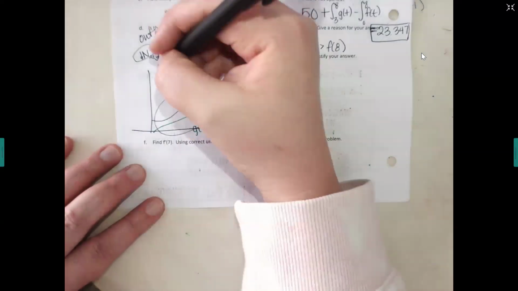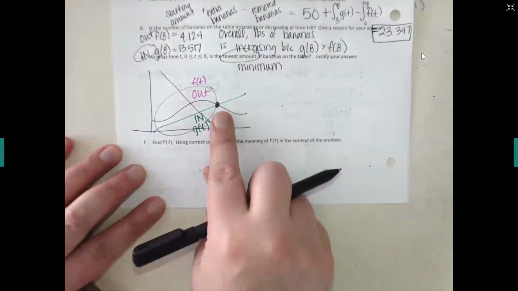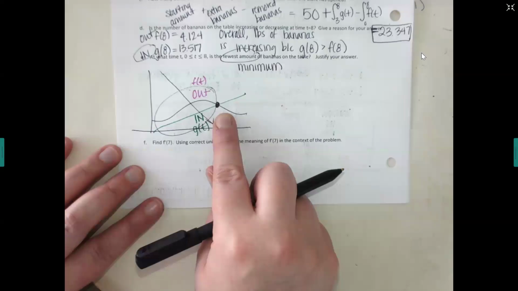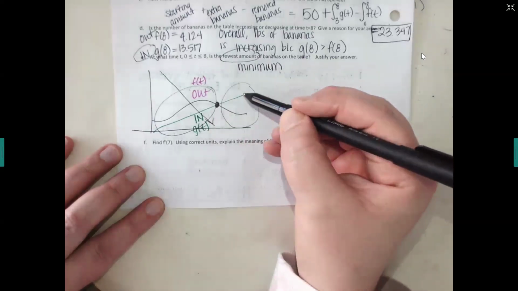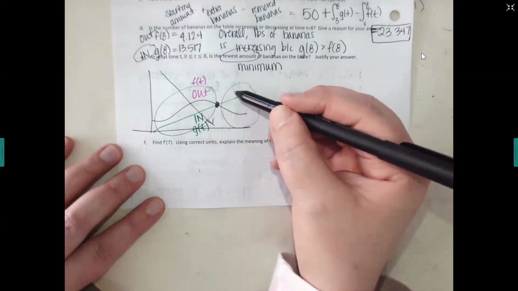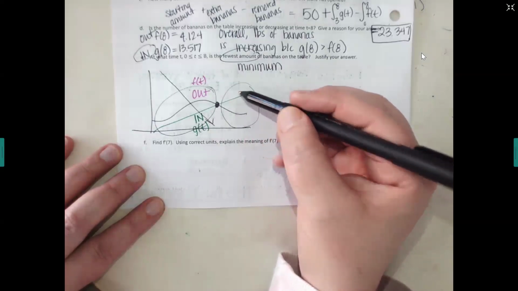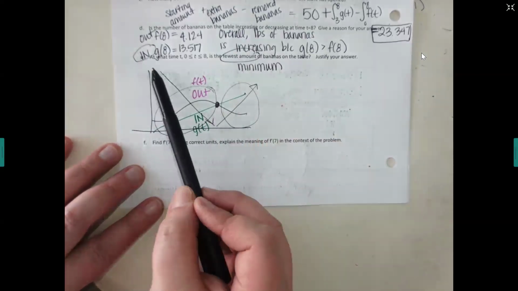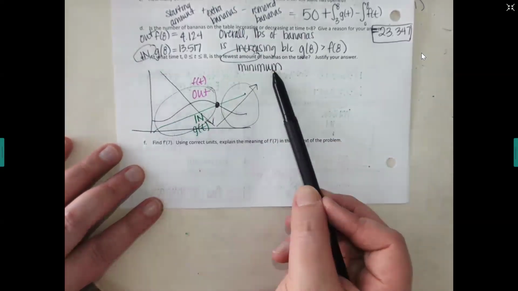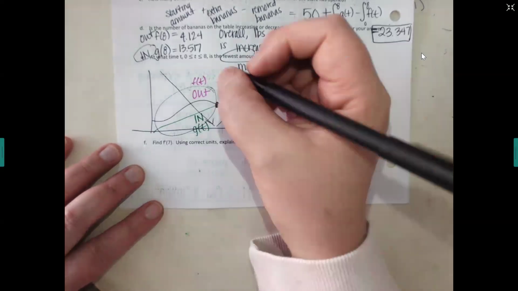Down. So put an arrow down. Then at this point, that switches. Who's bigger on this interval, the in or the out? Now the in is bigger. That means they're increasing. And so if I have a switch from down to up, that makes this my minimum.